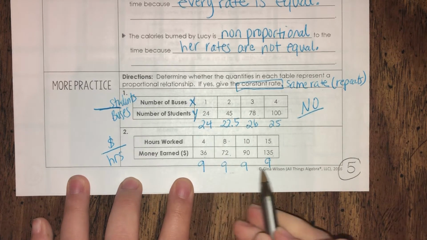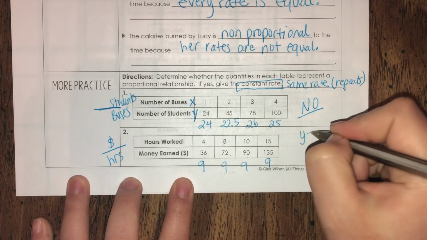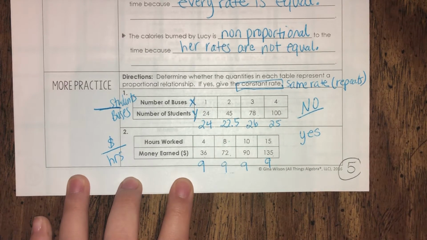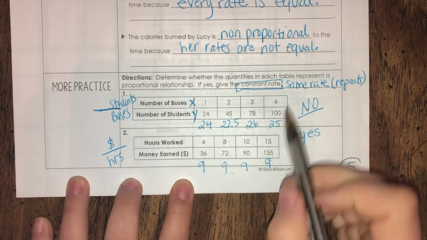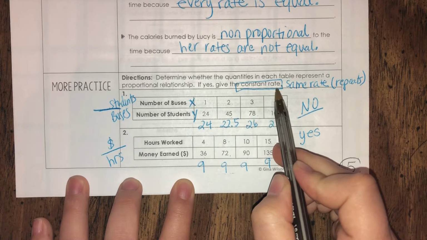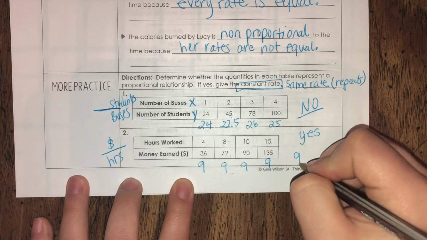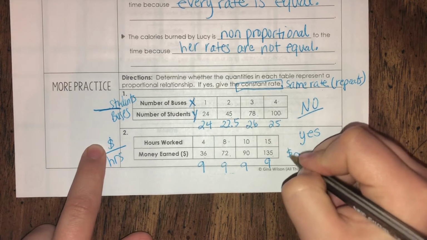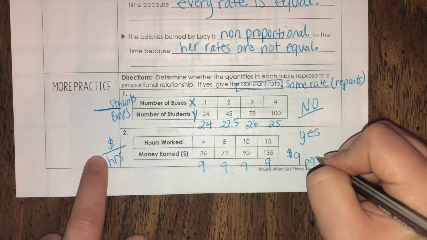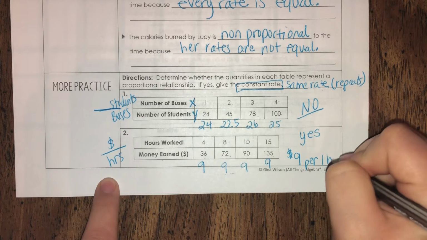If they are all the same number, this is going to be a yes. This is a proportional relationship. And the constant rate, the rate that repeats, is the 9. And we're going to call that $9 per 1 hour.